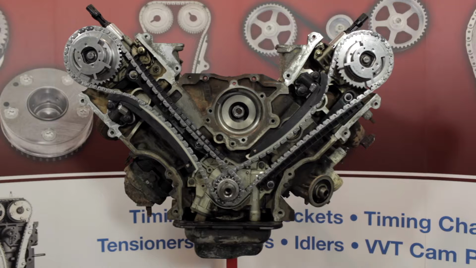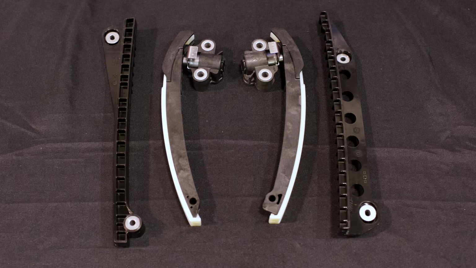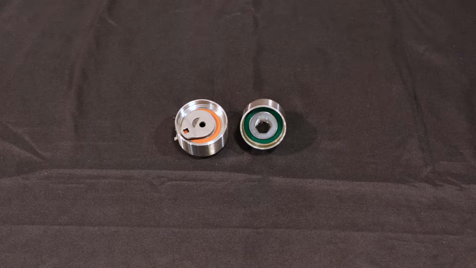The addition of spring and/or hydraulic tensioners along with chain guides also becomes necessary with the long distance between the shafts. Tensioners and chain guides on a chain system and tensioners and idlers on a belt drive system stabilize the drive system for consistent timing and longevity.